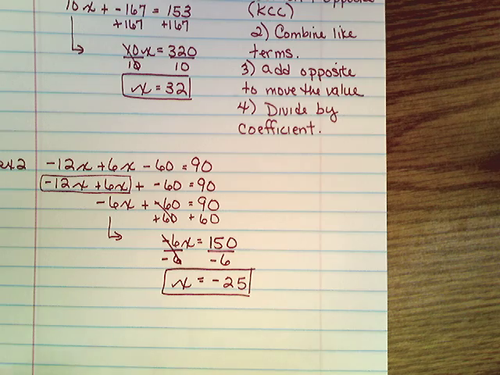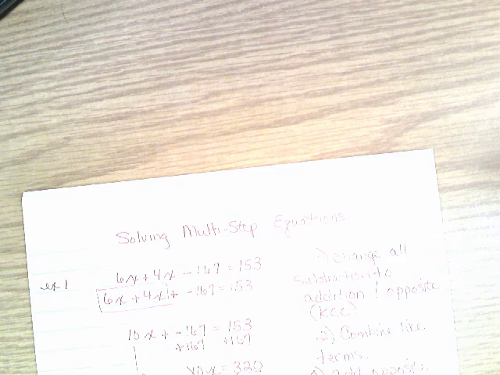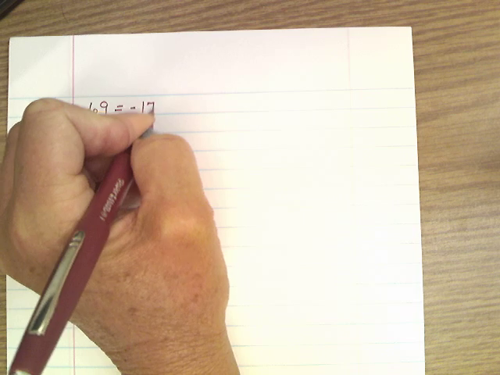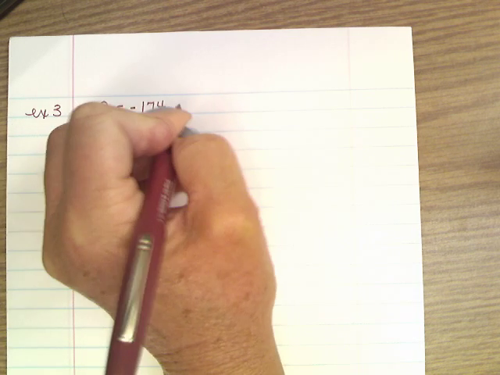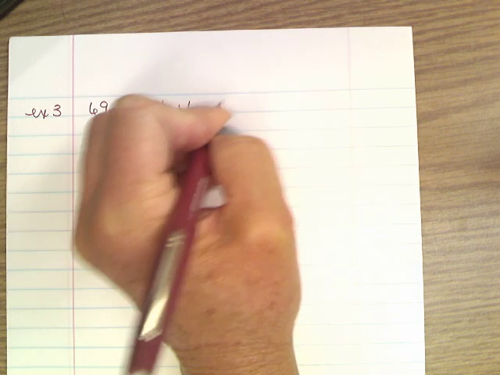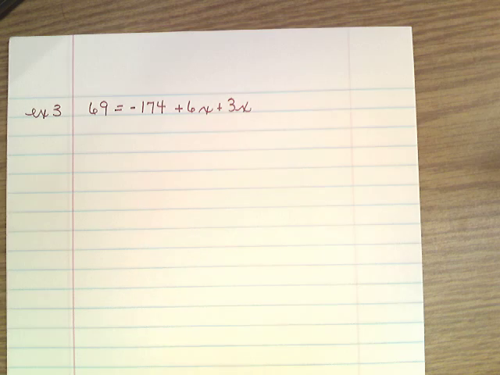All right, 2 more examples. Example 3. Right, we have 69 equals negative 174 plus 6x plus 3x. Now we always like to have the variable on the left side of the equation.